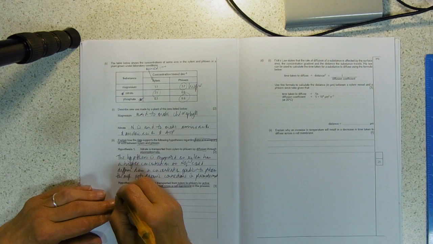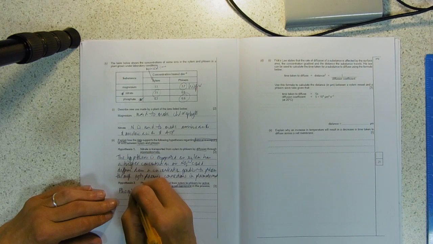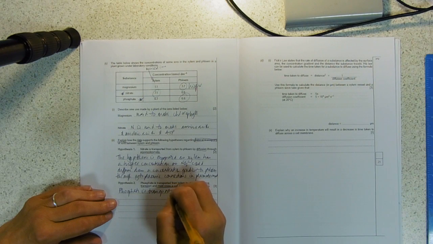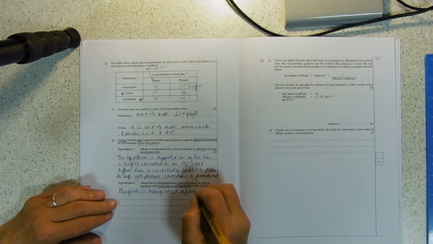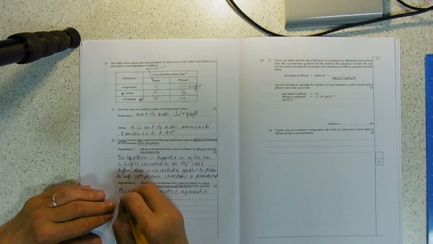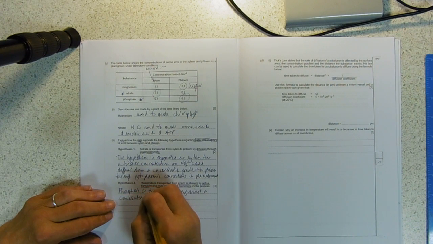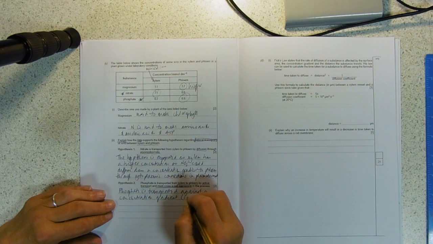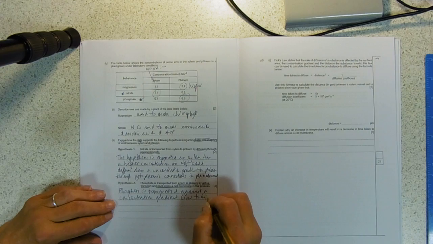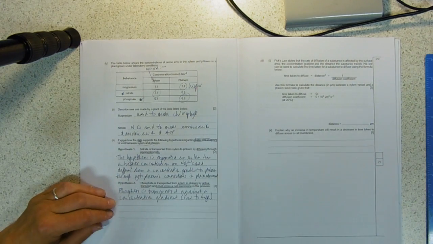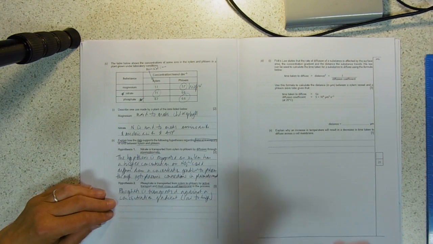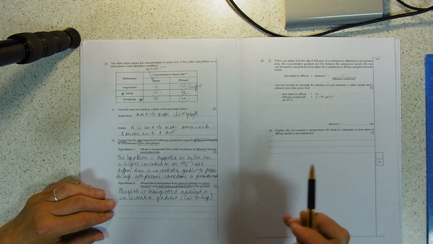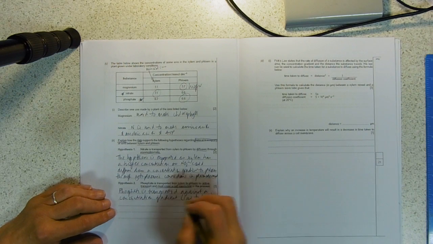So phosphate is transported against a concentration gradient. Low to high, just explaining what that means, just in case the examiner is really thick. That's it. So why does it have to go through a membrane?